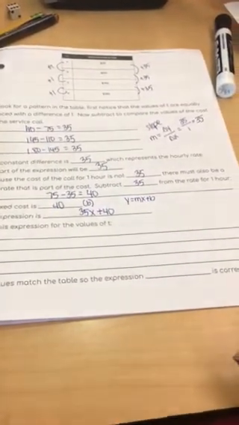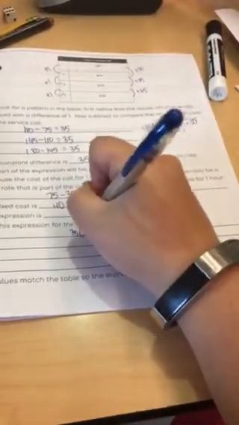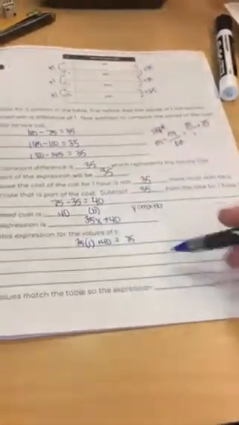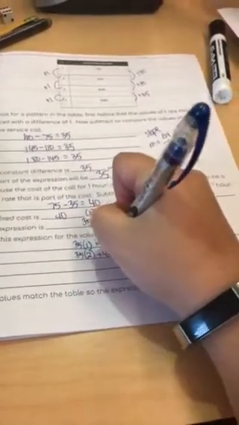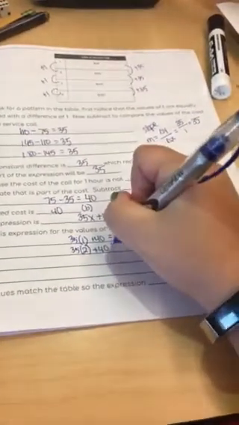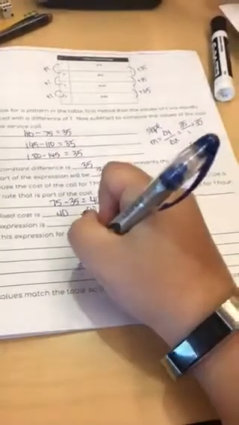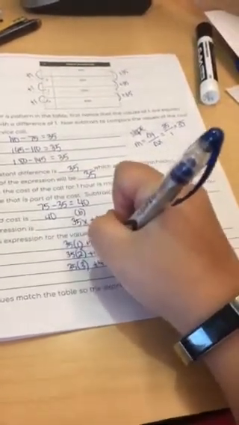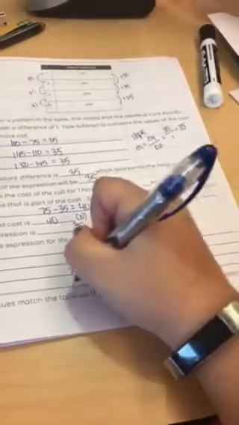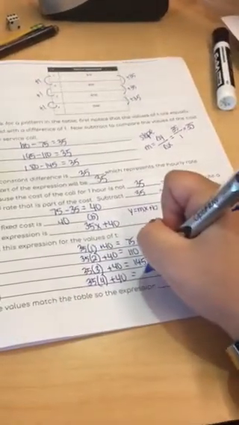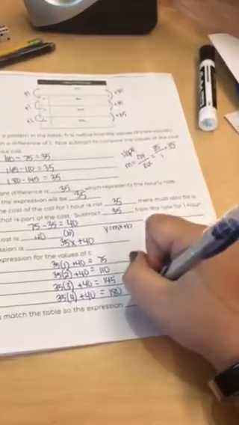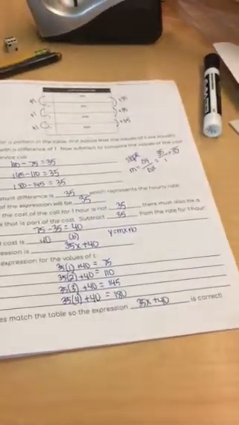Now we're going to test to make sure it works. So 35 times 1 plus 40. 35 plus 40 is 75. Does it match with our table? Yes. Now let's try again. 35 times 2 plus 40. So that is 70 plus 40, which is 110. Yes. 35 times 3 plus 40 is 145. And then 35 times 4 plus 40 equals 180. So the values match the table, so the expression 35x plus 40 is correct.